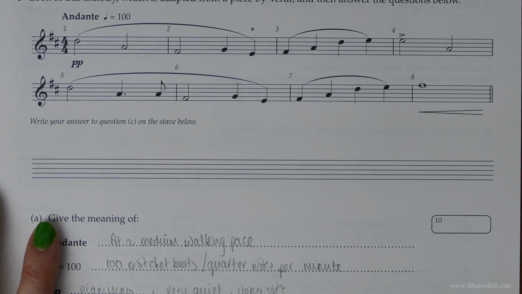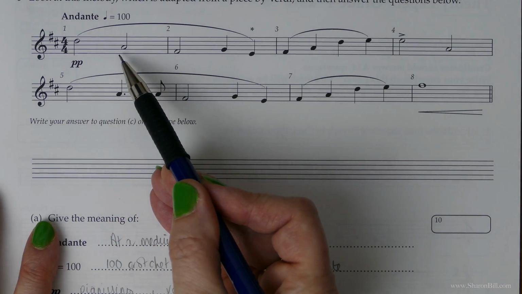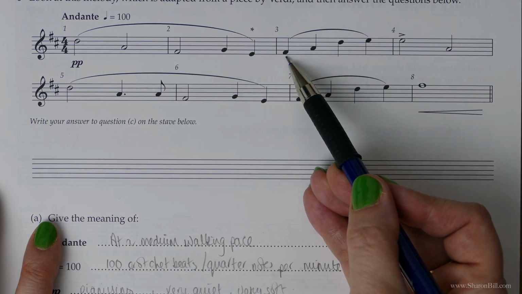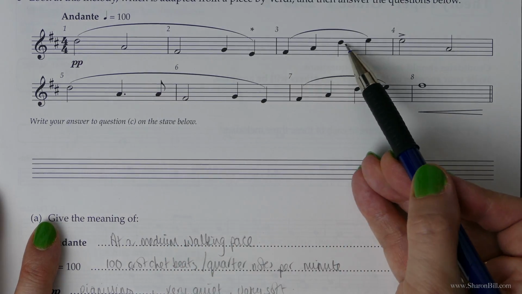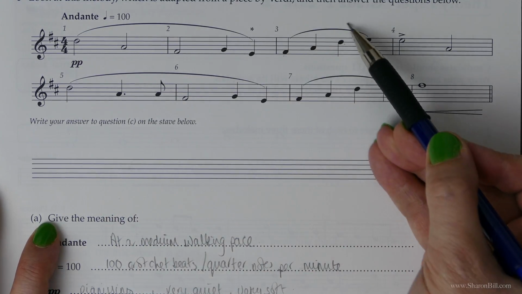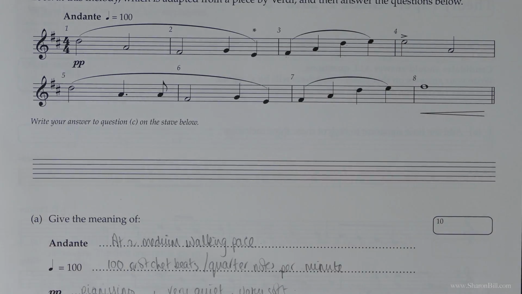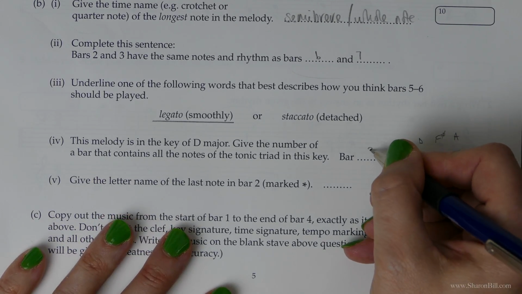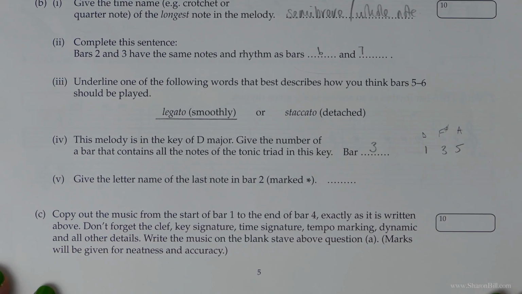So let's see, we've got a D and an A, but that's not all of them. We want an F, an A and a D. That's an F sharp because of your key signature. So there we go, straight away. Bar 3 has got all of the notes of the tonic triad, so bar 3 will answer that question.